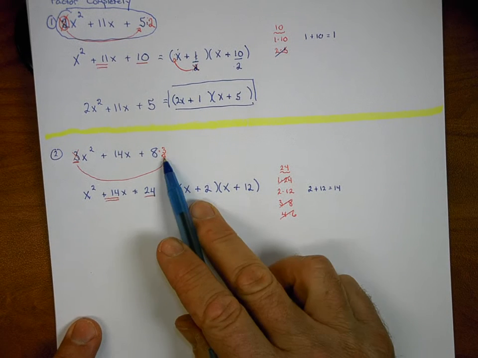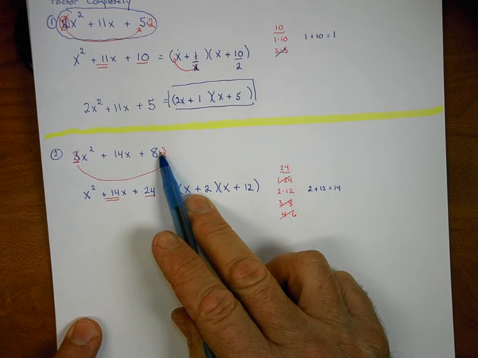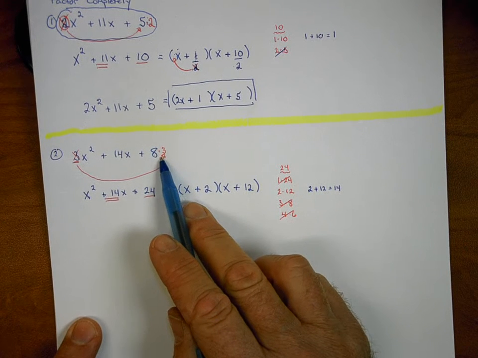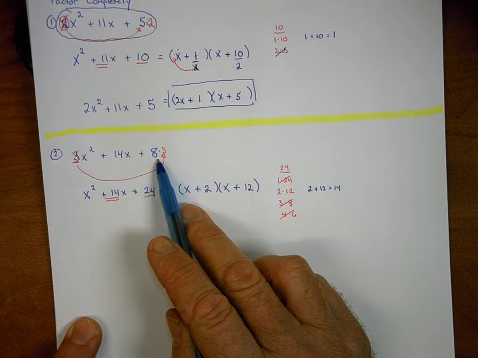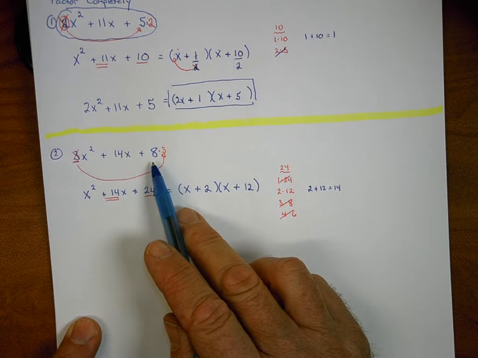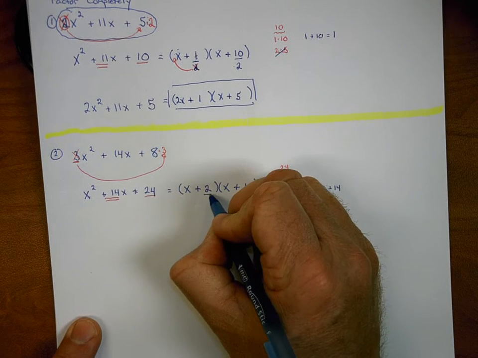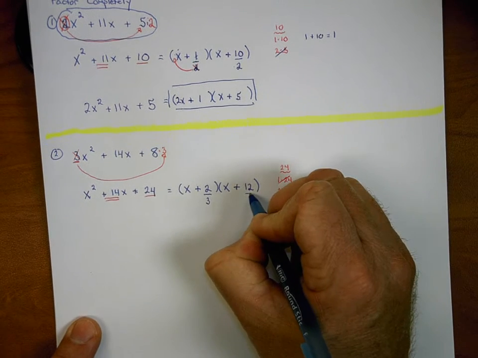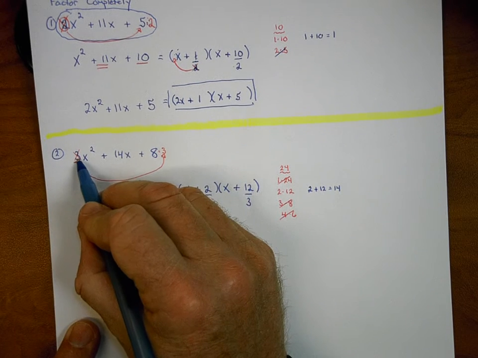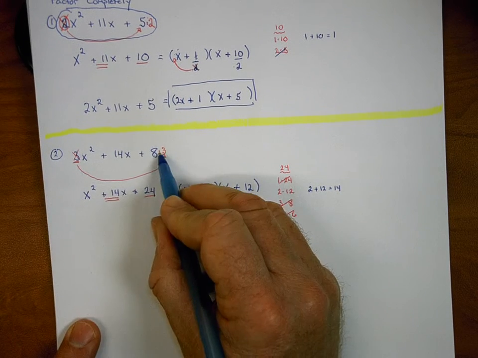I have to undo this timesing by 3. So how do you undo a timesing by 3, Anisha? No, Anisha, you don't add, you divide, for goodness sakes. So we're going to divide both of these numbers by 3. Why am I dividing by 3? Because that was my leading coefficient, and I moved it over by multiplying by 3.